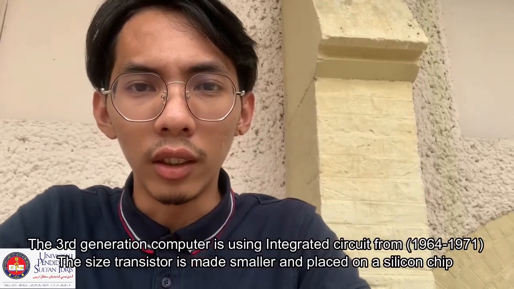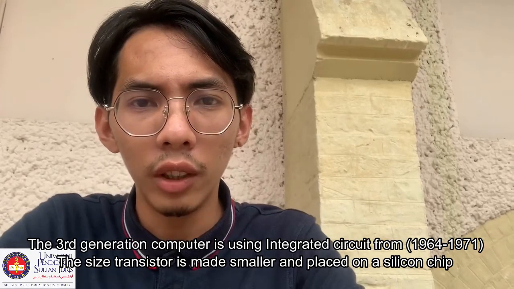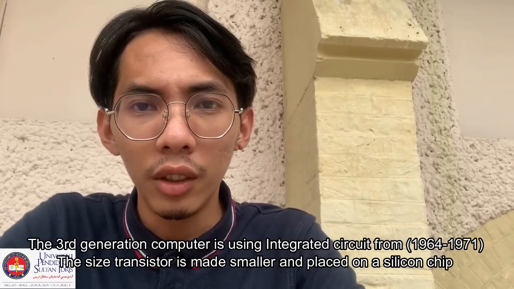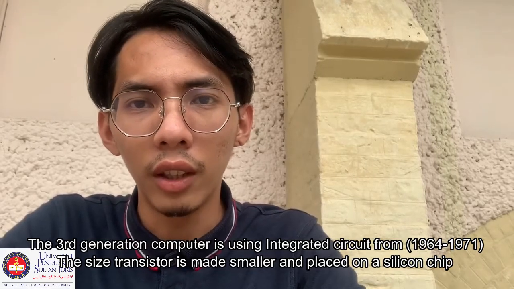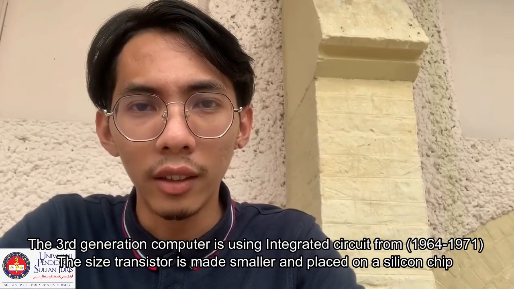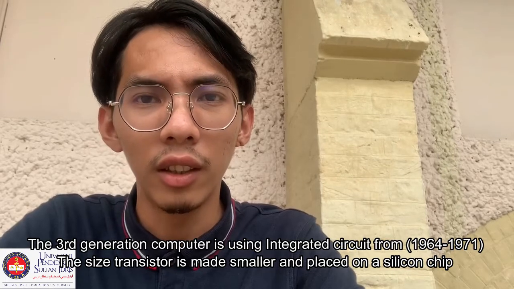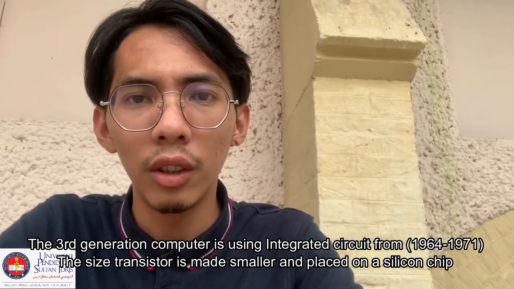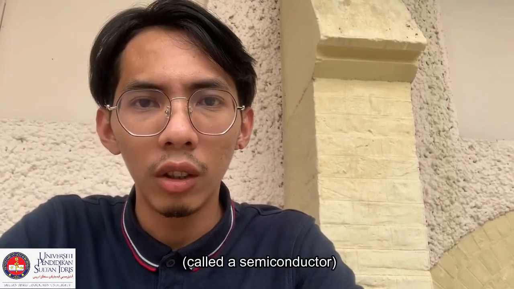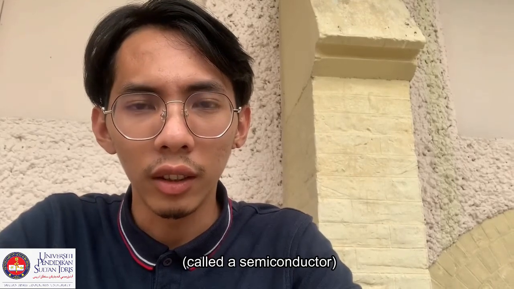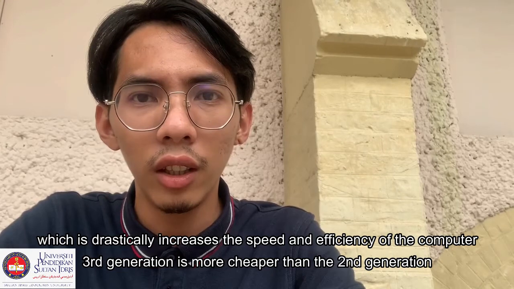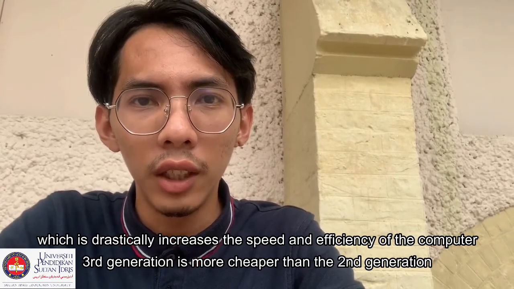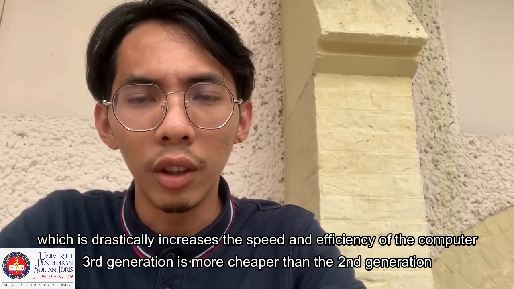Next is the third generation computer, which uses integrated circuits from 1964 to 1971. The size of the transistor is made smaller and placed on a silicon chip called a semiconductor, which drastically increases the speed and efficiency of the computer.